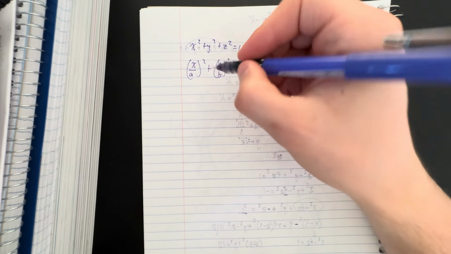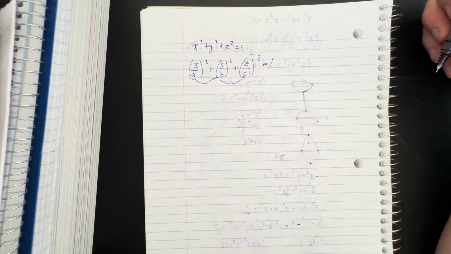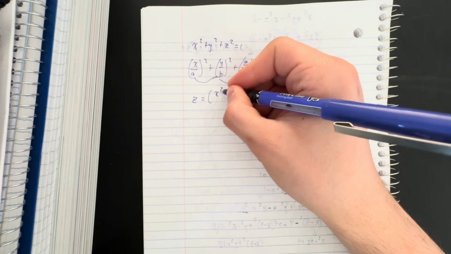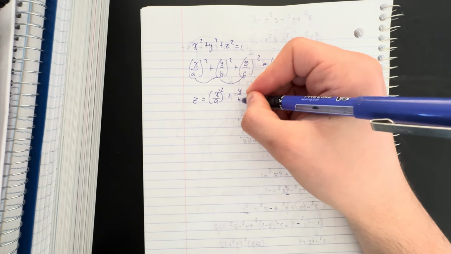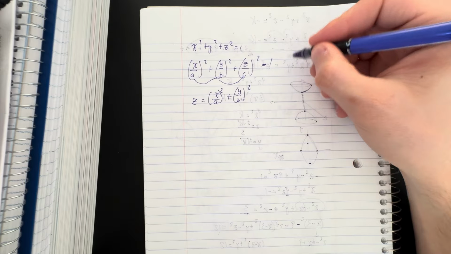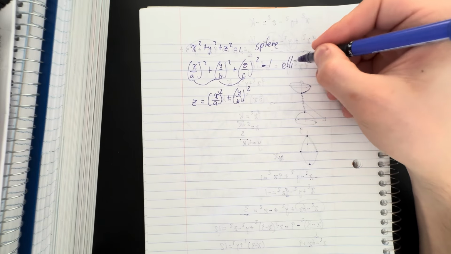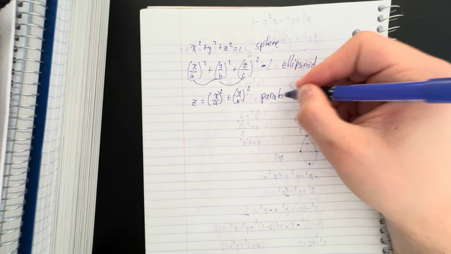That's going to give you an ellipsoid if a, b, and c are not equal to each other. For paraboloids, you have z equals x squared, or x over a squared plus y over b squared. That's going to give you a paraboloid. So let's label these: this is sphere, this is ellipsoid, this is a paraboloid.